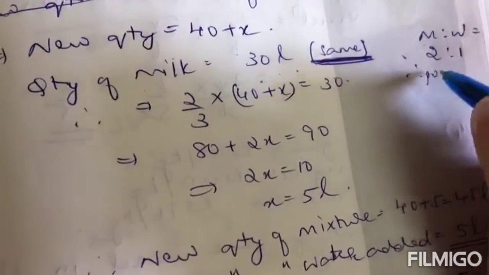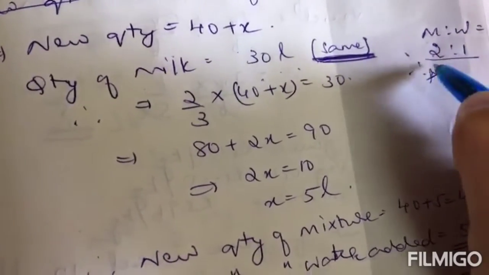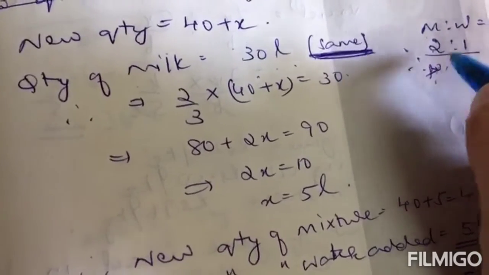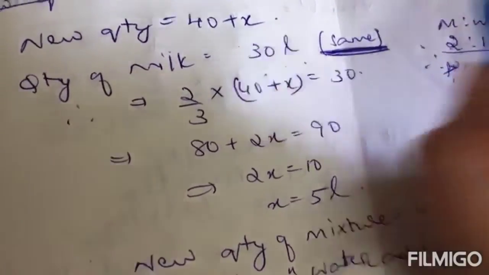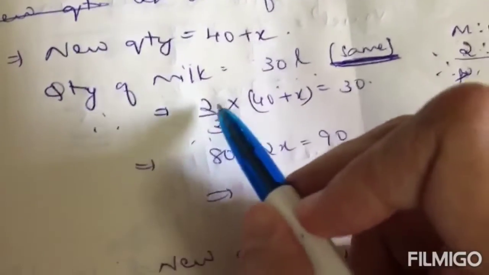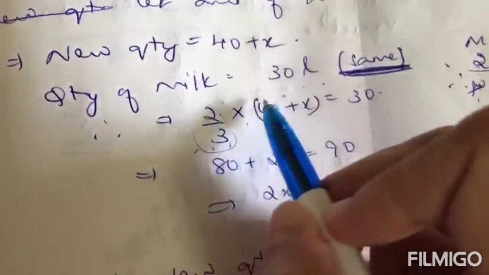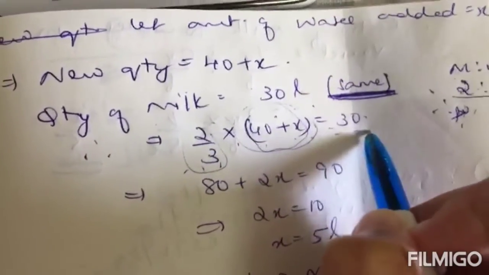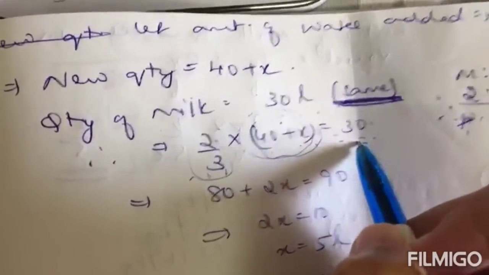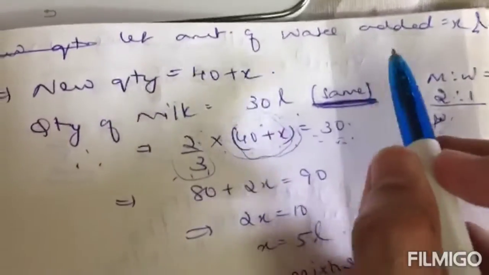Therefore, the portion of milk is 2 divided by 2 plus 1, which is 2 divided by 3. This means that 2 divided by 3 into the new total quantity, 40 plus x, is equal to 30, because there's no change in the quantity of milk. We are only adding water, nothing else.